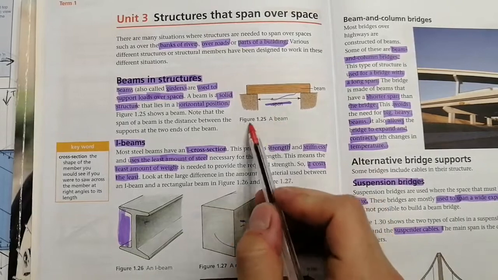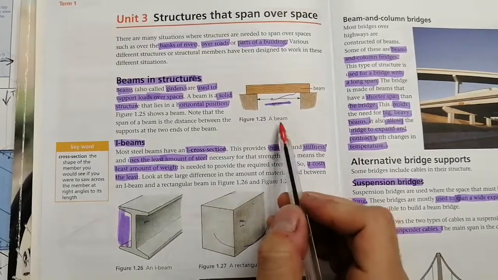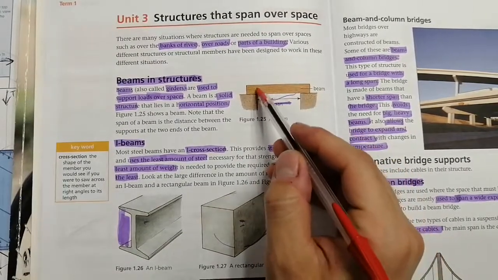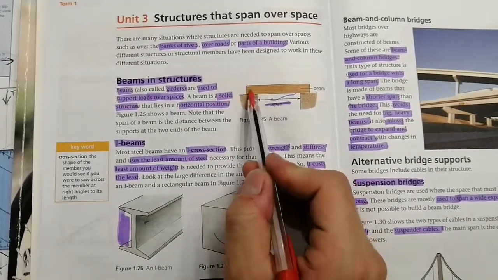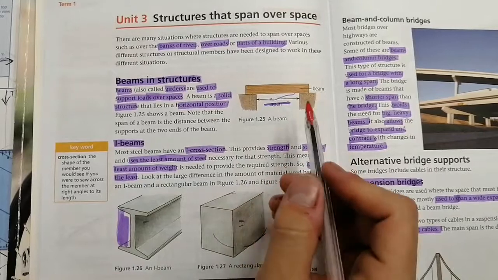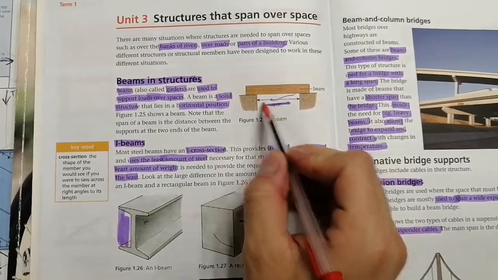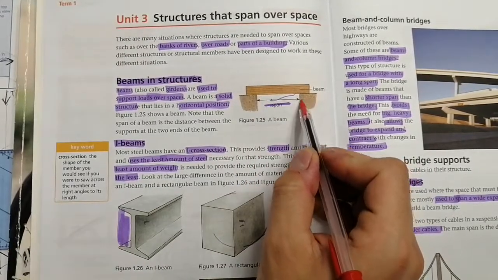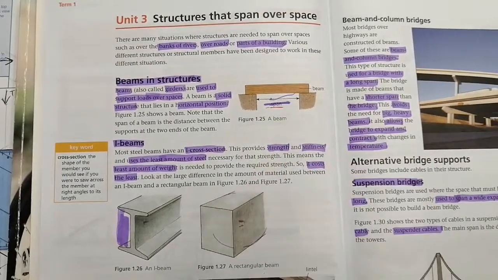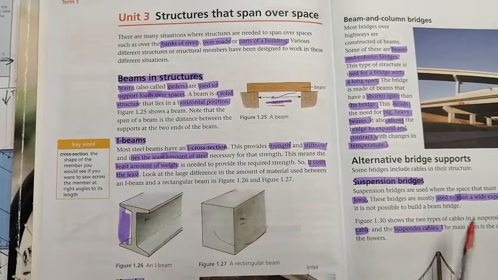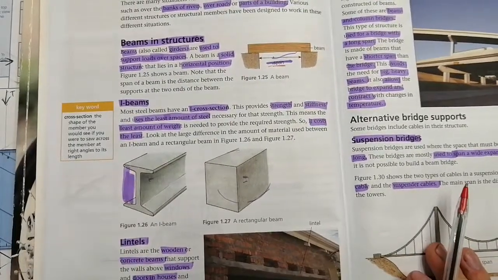Right over here, in this figure, it shows figure 1.25. Here it shows a beam. You see this beam looks like it's made of a piece of wood. Therefore it is solid and it is lying in a horizontal position. And this distance between your gaps is your span. Beam and the span. You must know the span. So here are I-beams, different types of beams and how they look.